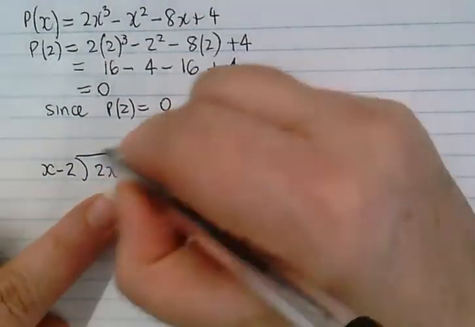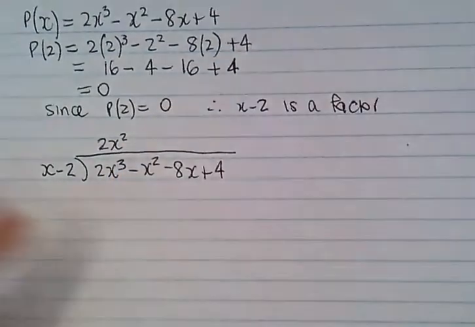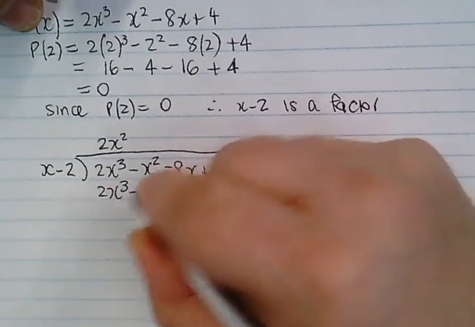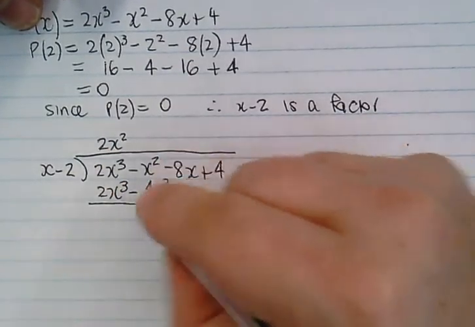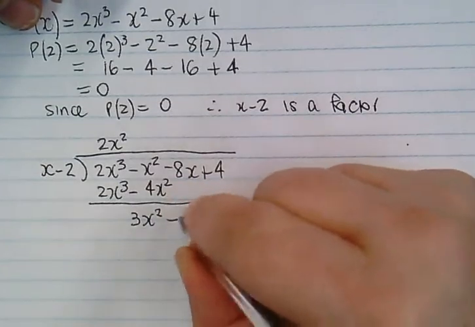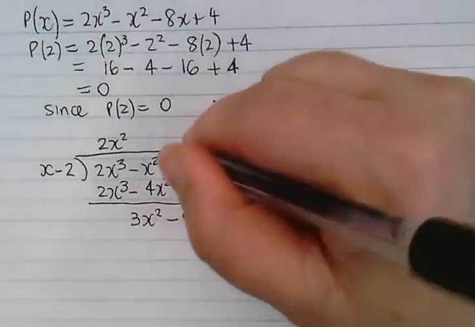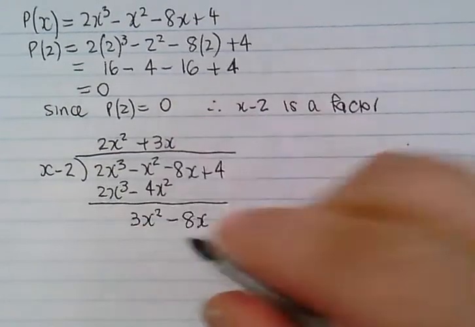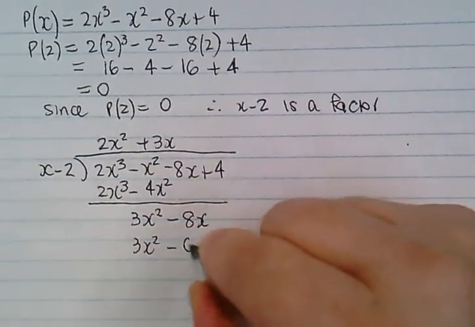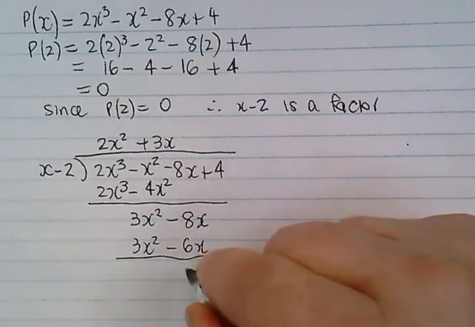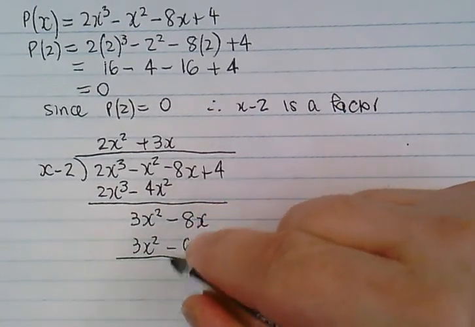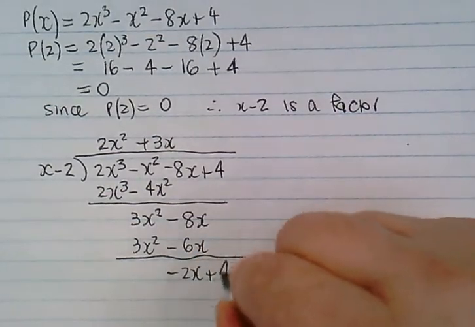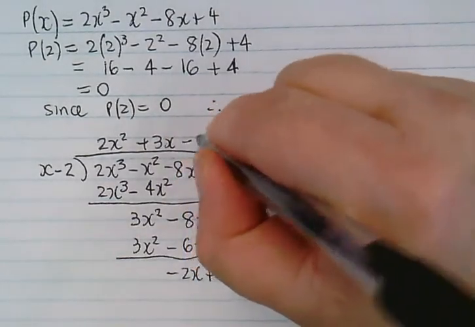So I'm dividing this. So what have I got? 2x squared. So I've got 2x cubed minus 4x squared. Subtracting, I get 0, positive 3x squared. Bring down the 8x. And x into 3x squared is plus 3x. 3x times x is 3x squared. Take away 6x. I get, remember it's negative 8, take away negative 6, which is negative 8 plus 6 is negative 2x plus 4. And here I've got minus 2.